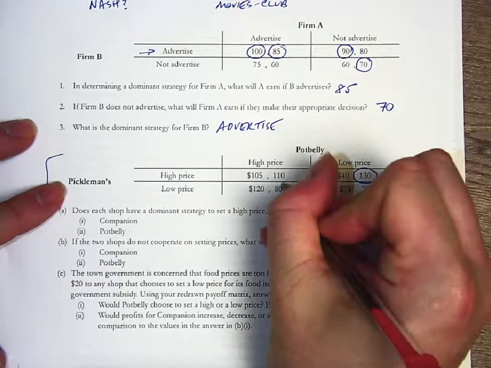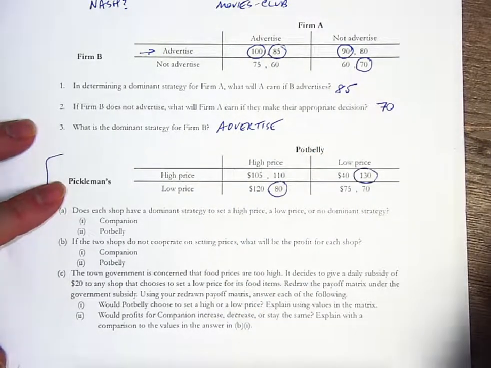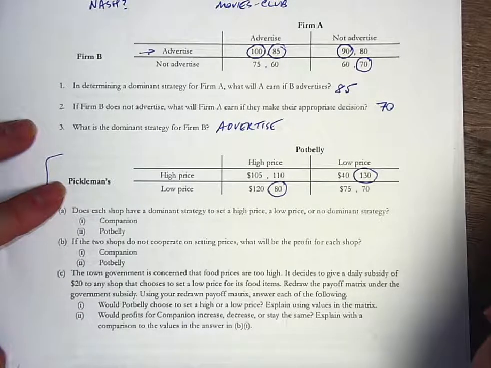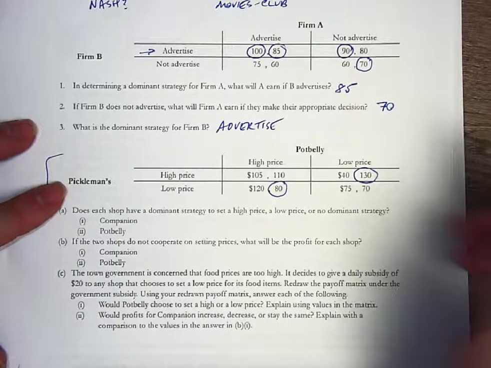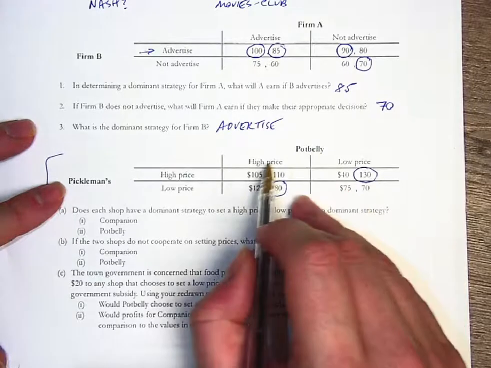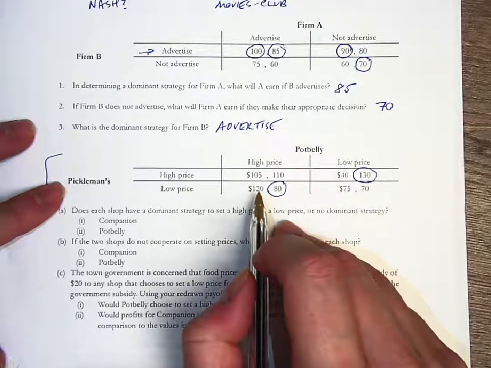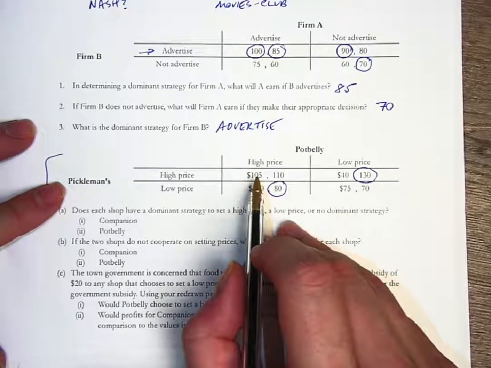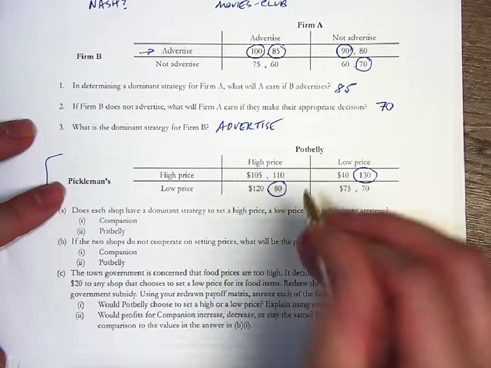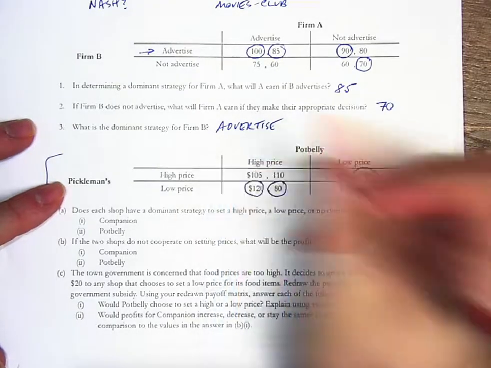Well, they're going to want that 80. Okay, so Potbelly does not have a dominant strategy. Now, if, on the other hand, Potbelly always goes high, now we're in this column. We're going to switch here. Pickleman's can get 105 by going high or 120 by going low. They're going to go low.